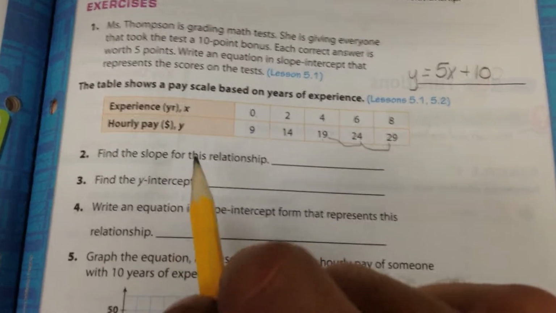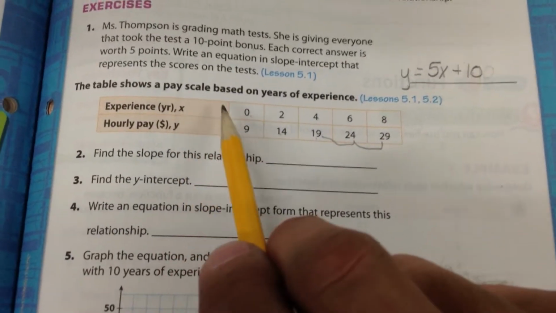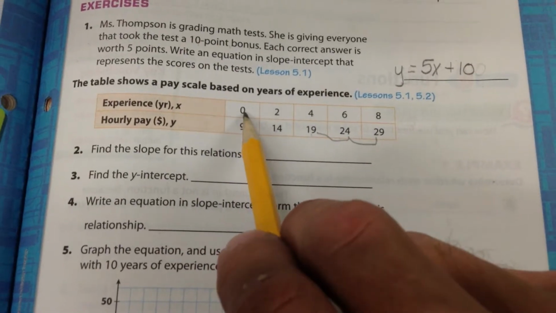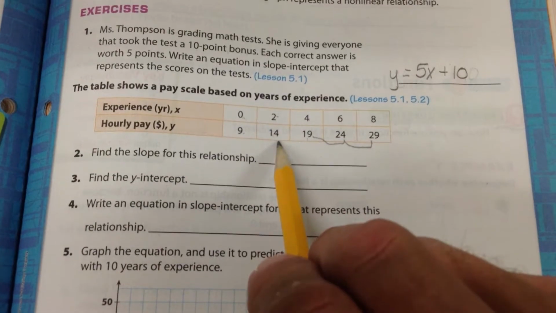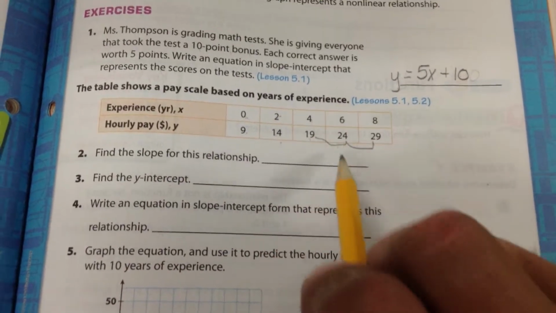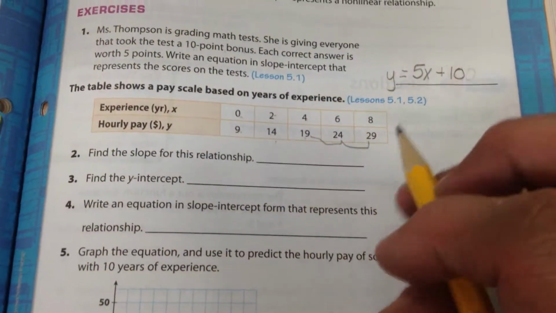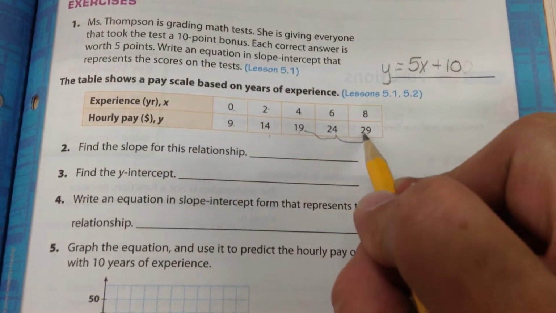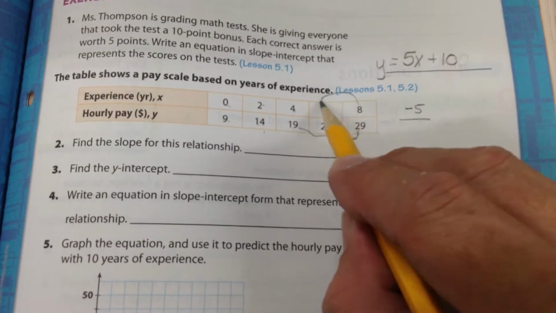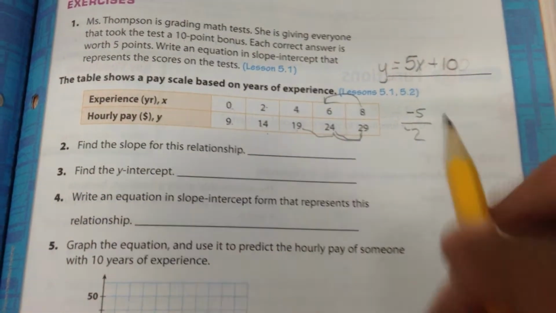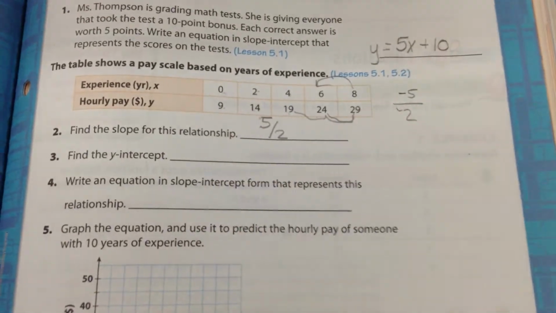Okay, the next one, I'm supposed to find the slope of this relationship, which shows that it's based on a pay scale. So 0 means when someone has just started, they made $9, and in 2 years they made $14 per hour, and so on and so forth. I should see that every 2 years that's going up $5. So the way we do this is we do our y's, which is minus 5, and then our x's, which is minus 2. Since they're both negative, my slope is positive 5 over 2.